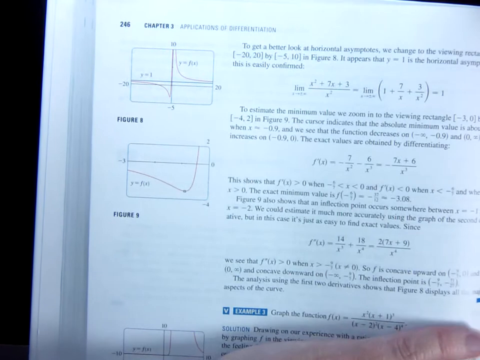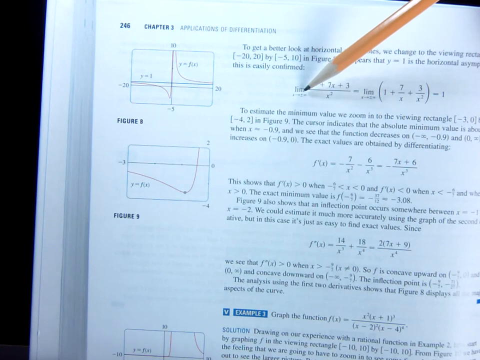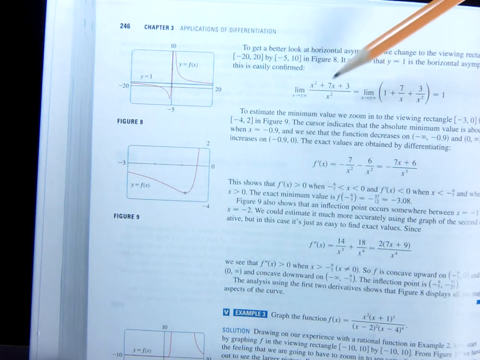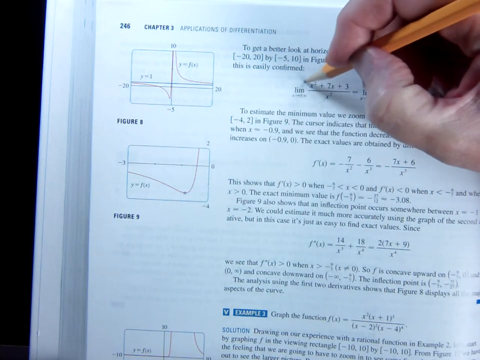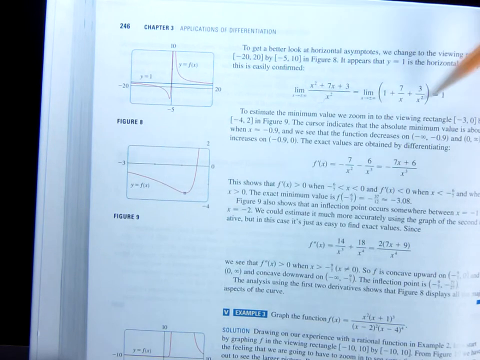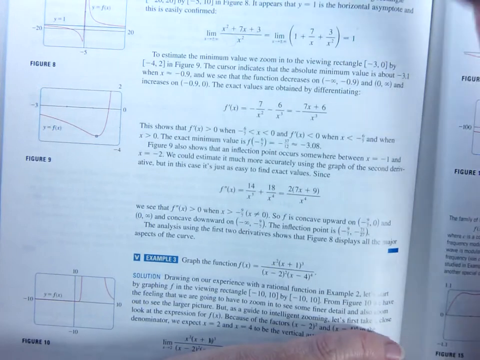The other thing that I can do is look at the limit as x approaches negative infinity and positive infinity and check for horizontal asymptotes. And I do see that, in fact, when I divide everything by x squared, and if you remember the little trick I taught you, since they're both x squared, you see that we have a y equals 1 horizontal asymptote in this problem. Now again, you might want to zoom in to certain parts.